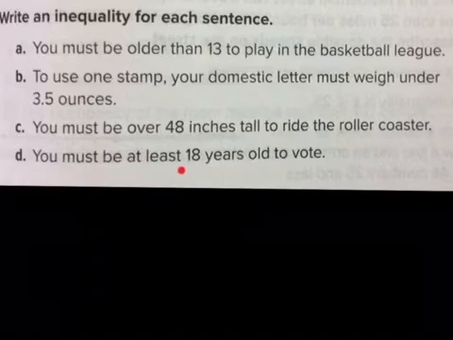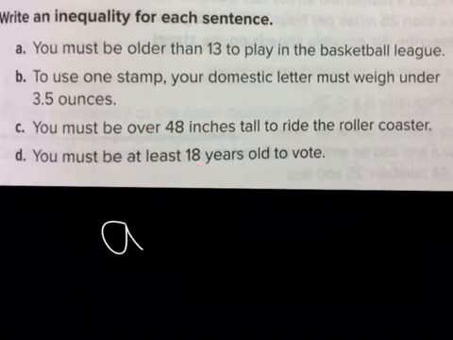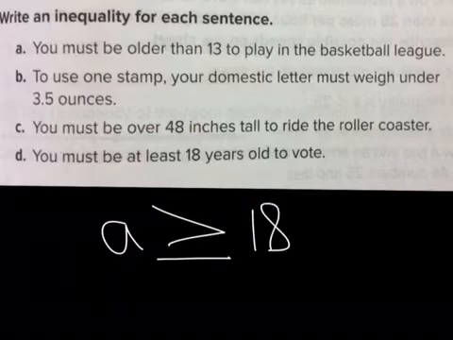And you must be at least 18 years old to vote. So you can be 18 or older. So your age has to be bigger than or equal to 18. Okay? I hope this is starting to make sense.